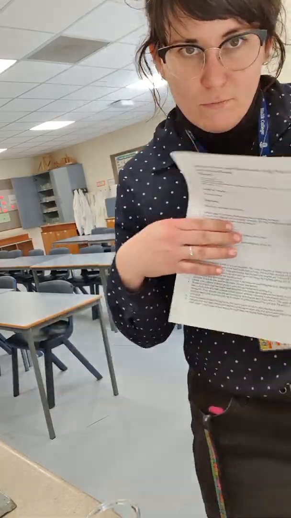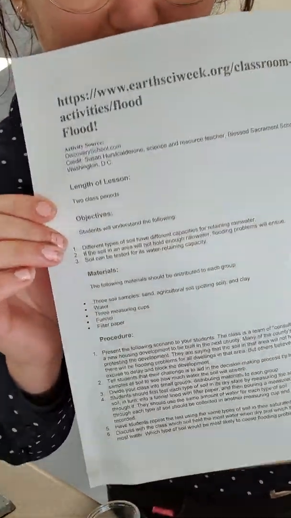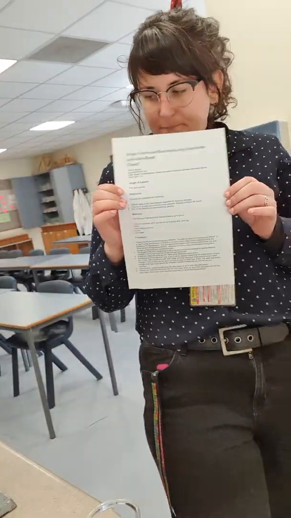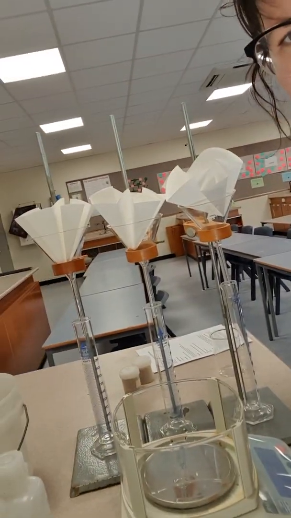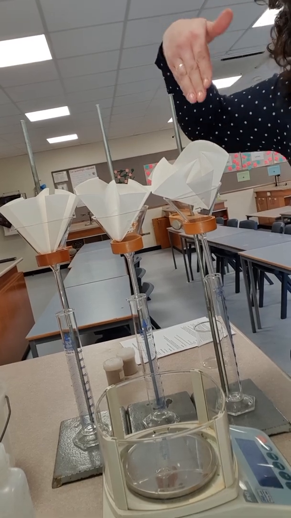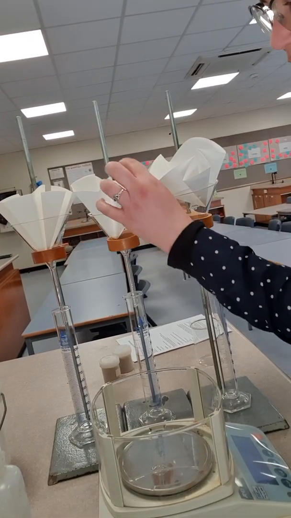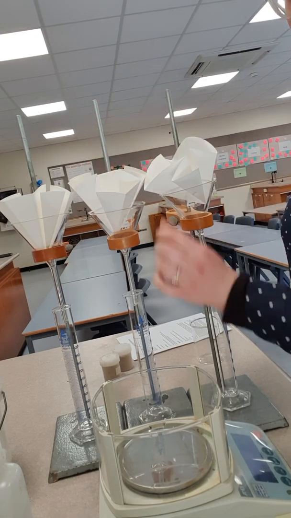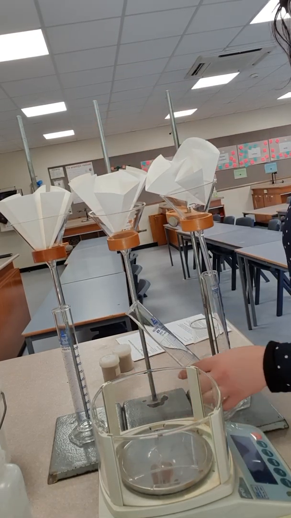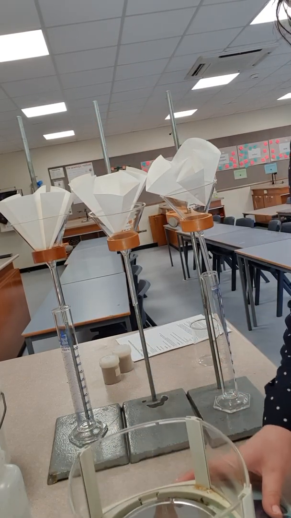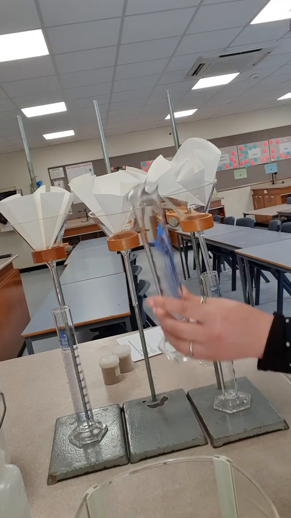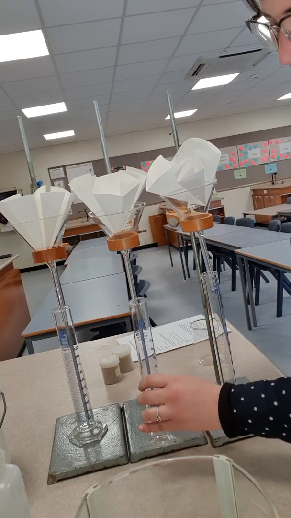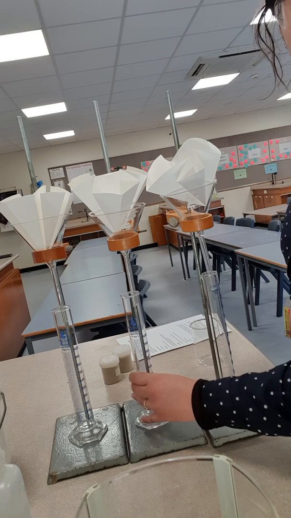Now I don't know if your teacher has given you this prac sheet, but this is the prac sheet that I'm following. So I'll show you my setup. I've got my 3 funnels with filter paper in them, and they are all sitting above a measuring cylinder. Just move this out of the way, so we can measure how much water comes out.